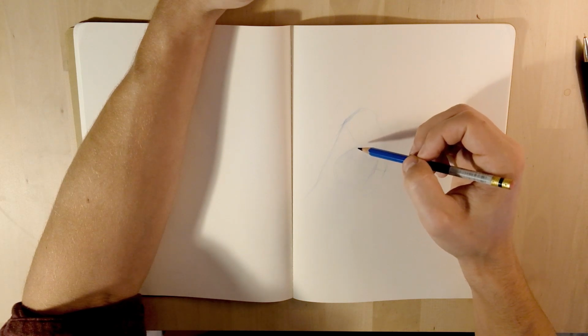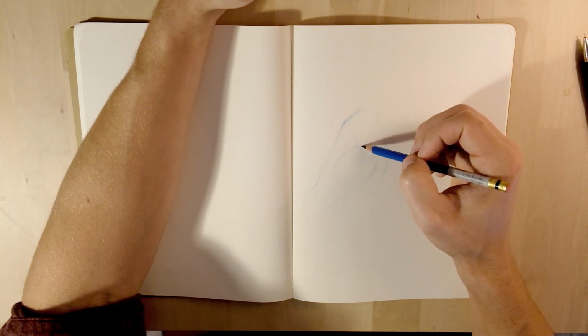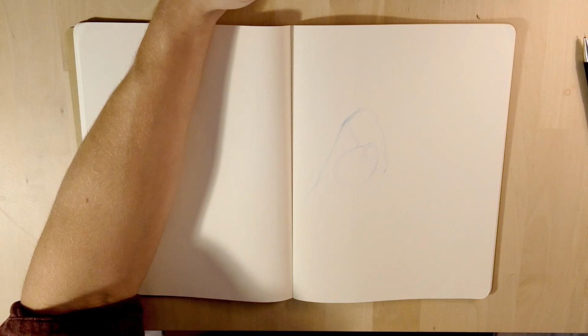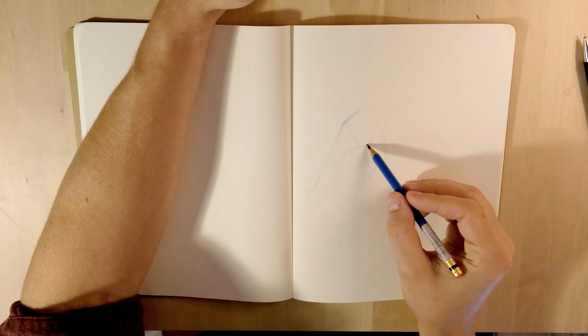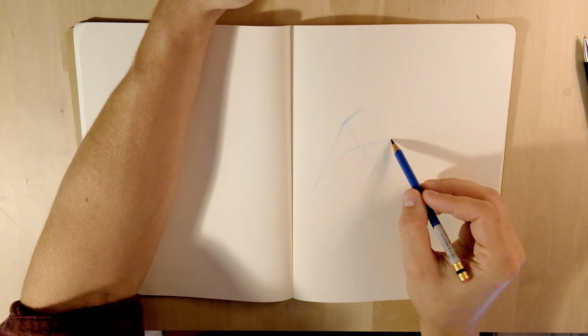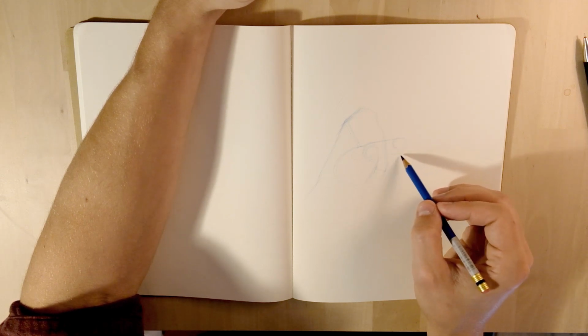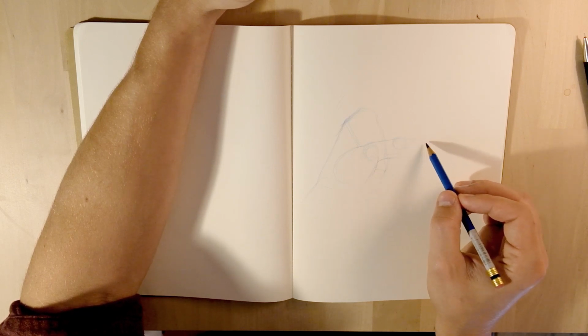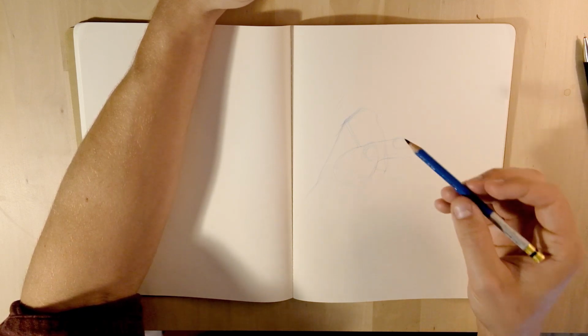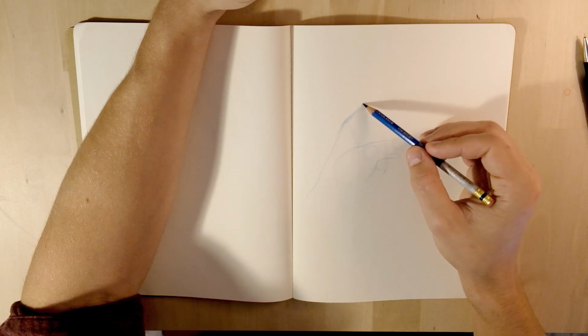Same with this side. I'm going to look and say, is that enough space from here to there? Sort of all these little mental check-ins to make sure I'm on the right track. And then another little knuckle. So just a very rough sketch.